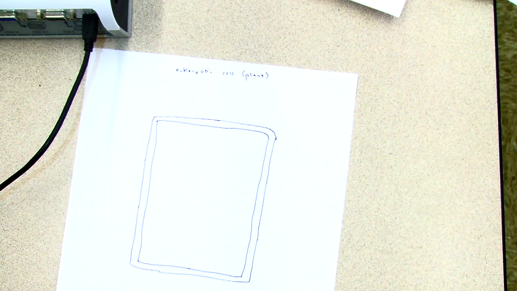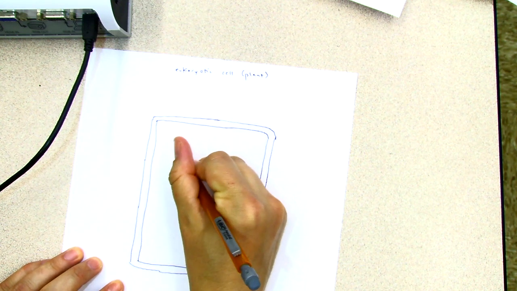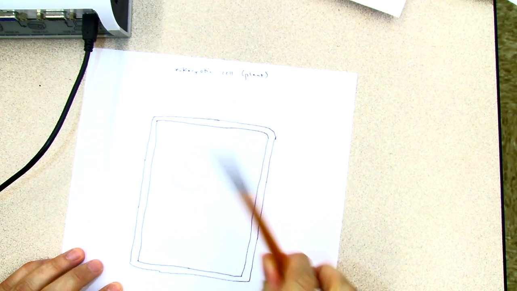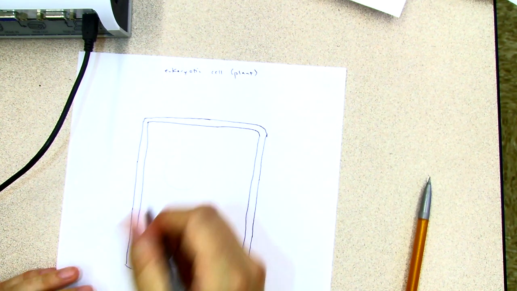Of course, we need a nucleus. You should be drawing in pencil. The only reason that I'm drawing in pen is that the document camera can't really pick up the pencil. So for diagrams and charts and drawings, you should use pencil. This is my nucleus.